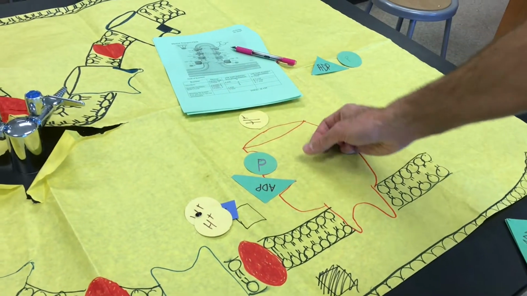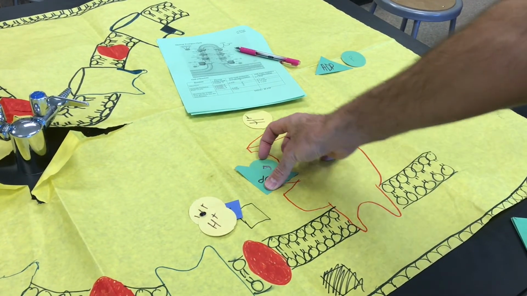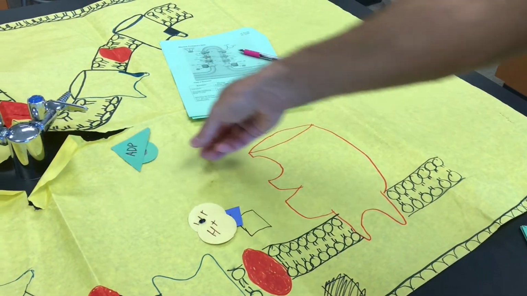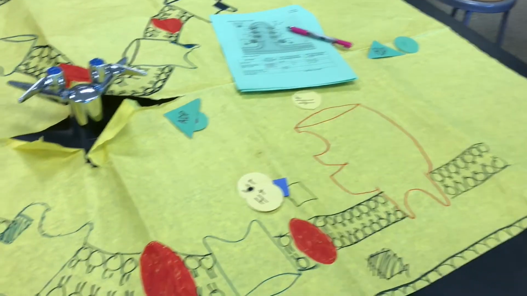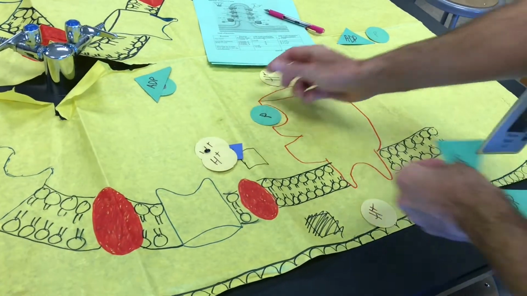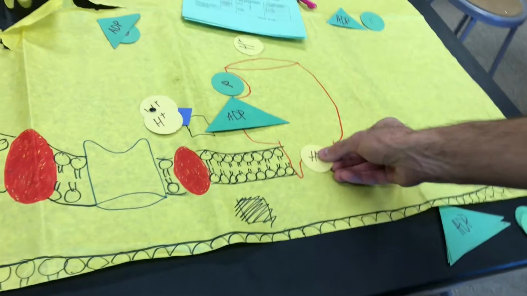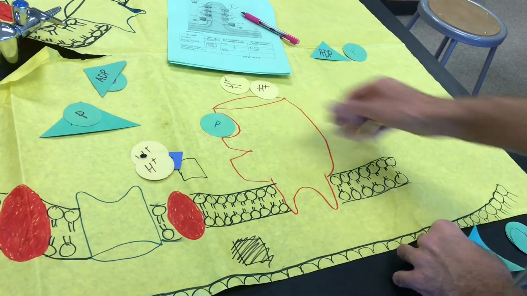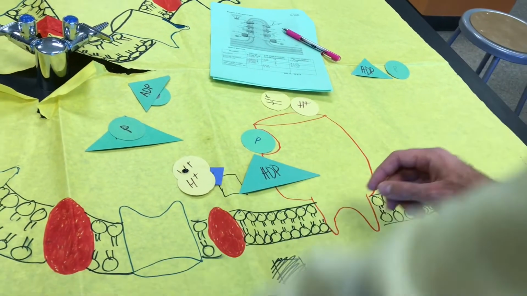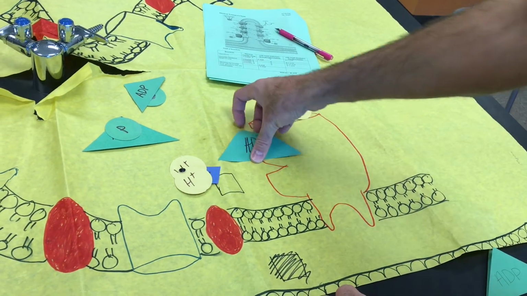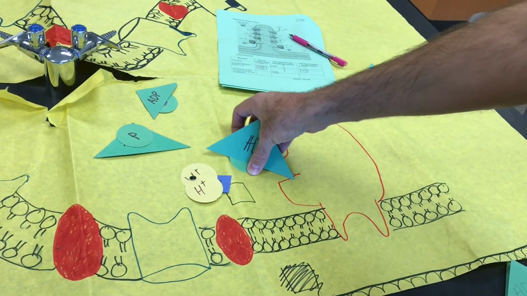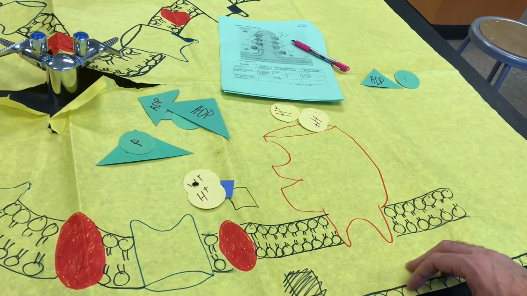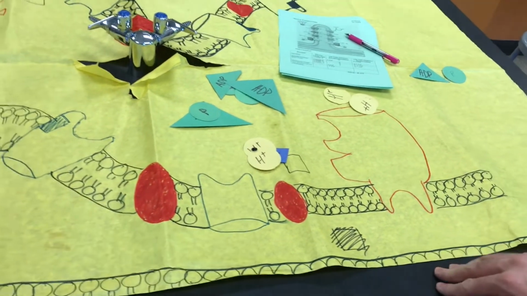That couples the endergonic combination of ADP and phosphate into ATP. Another ADP and another phosphate come in, another hydrogen ion, and another one. And this just keeps going and going and going as long as NADHs and FADH2s are available to transport it.